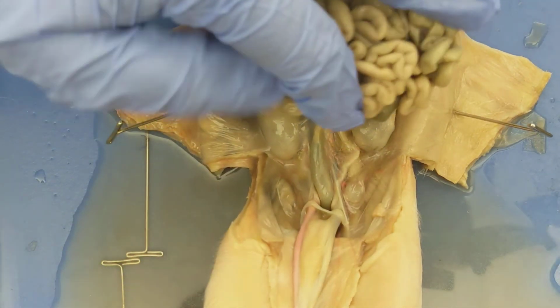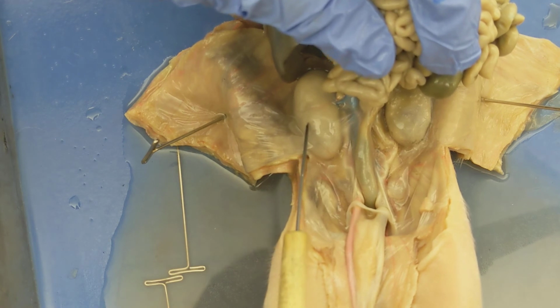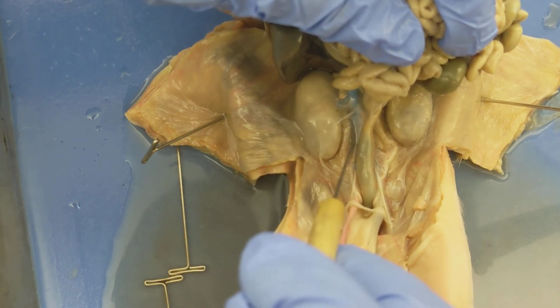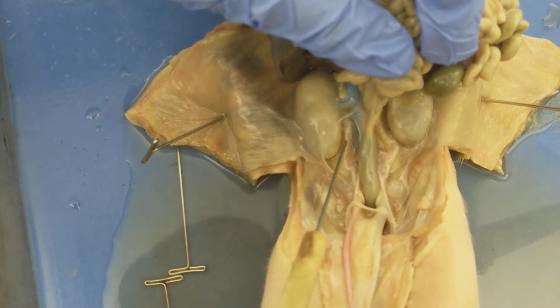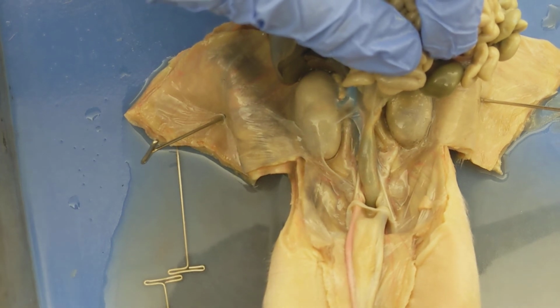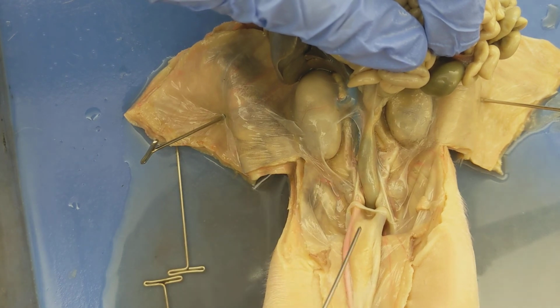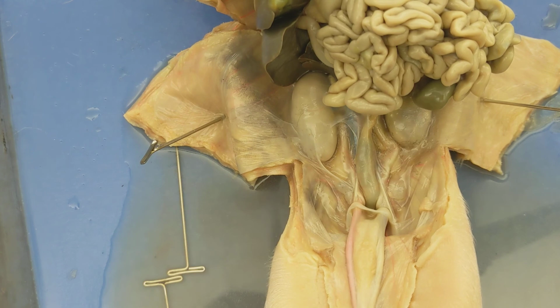And remember, just like us, pigs have two kidneys. So there's the right kidney. Again, if I cut away at some of this connective tissue, you'll be able to see the ureter. So again, here's the kidney, here's the ureter, right next to the kidney. Let's see if we can get that in better focus. All right, so there's the ureter. And again, it's going to carry urine all the way to this urinary bladder.